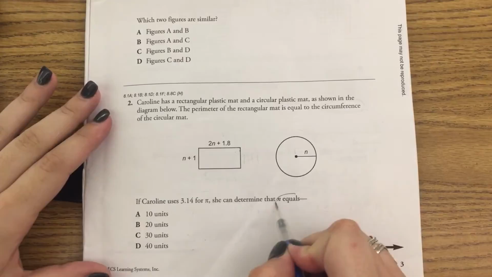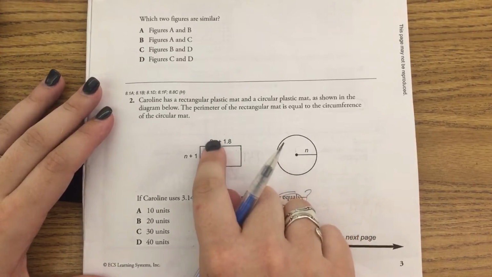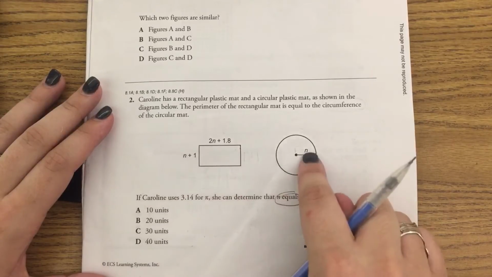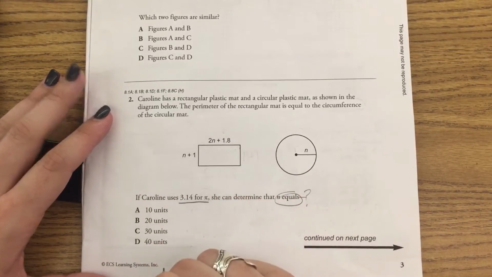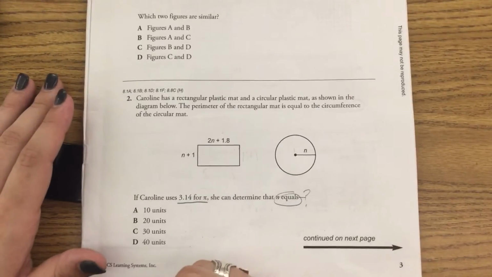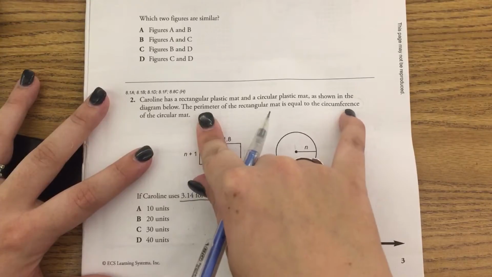We know this is our end goal. We want to find out what n equals. We have some n's on this rectangle, and we have an n on the circle. We know that we'll have to use 3.14 for pi, so we're definitely going to want to use a calculator. And then we're going to deal with perimeter and circumference.